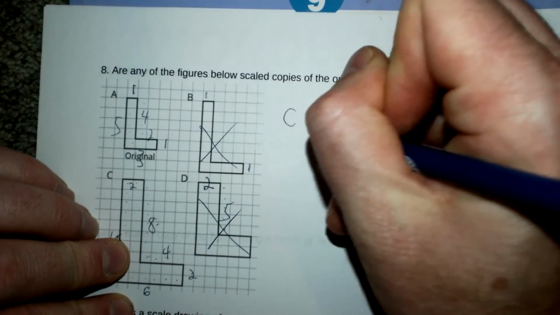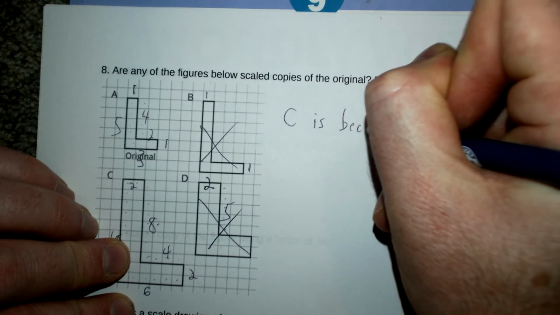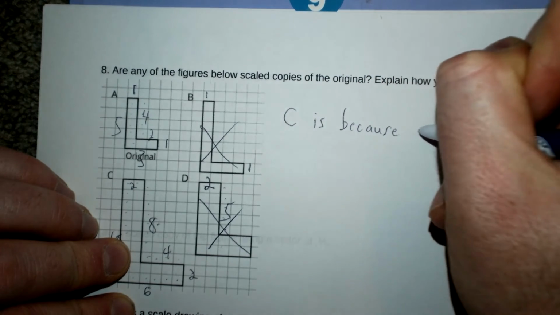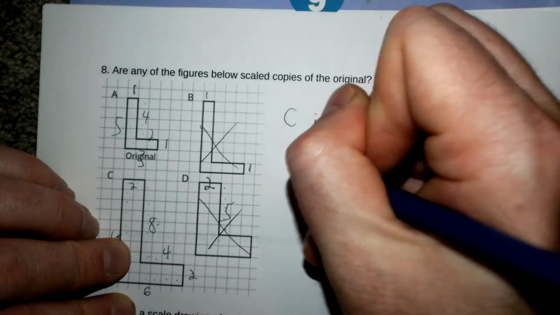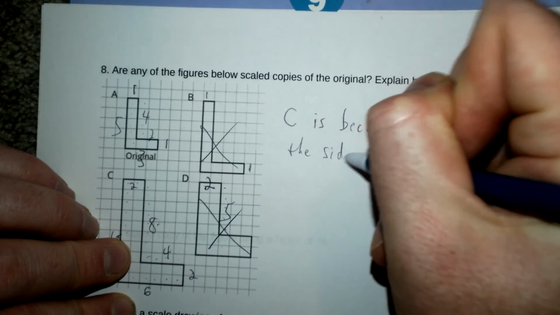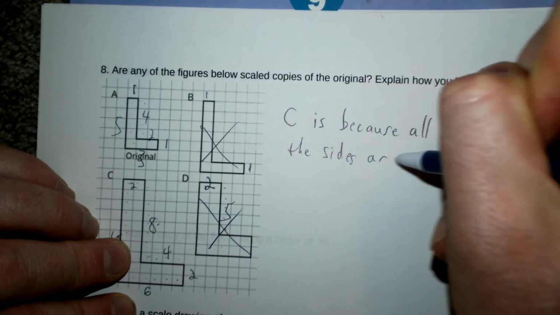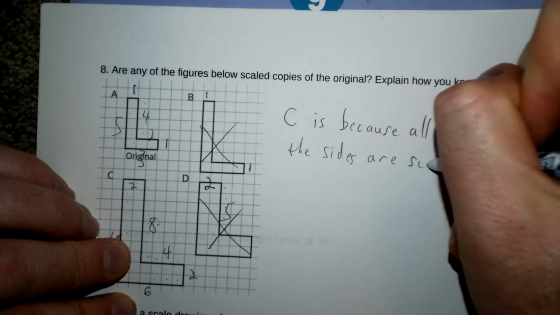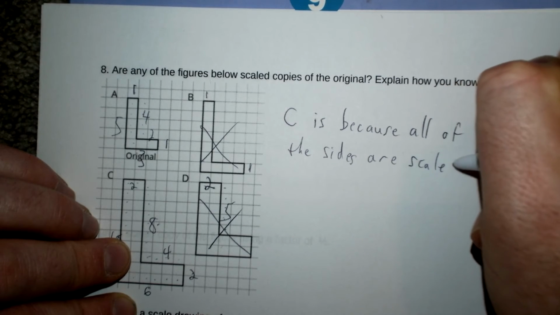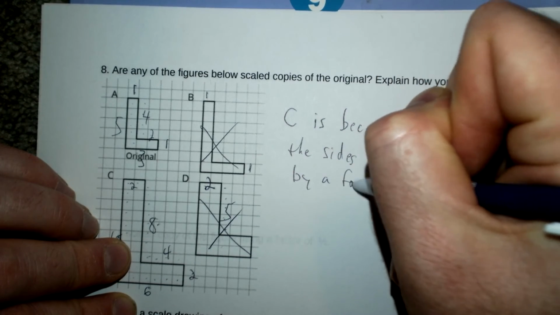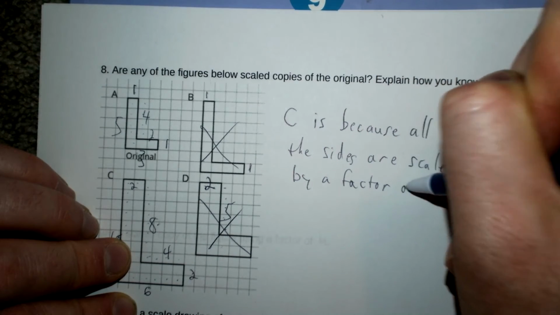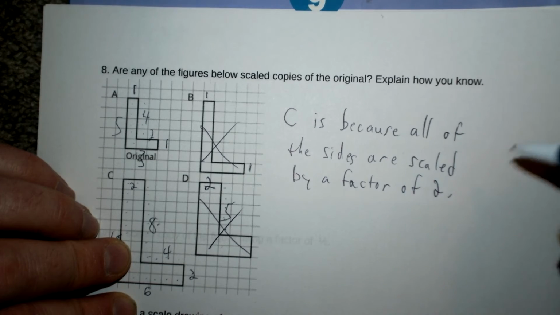C is because all of the sides are scaled by a factor of 2. That's your answer there.